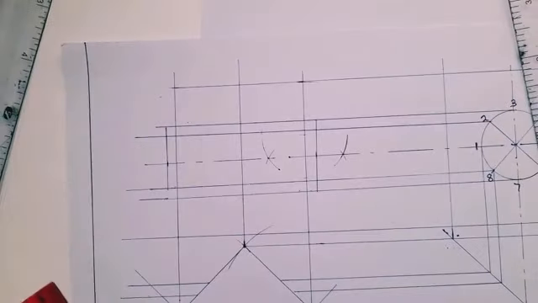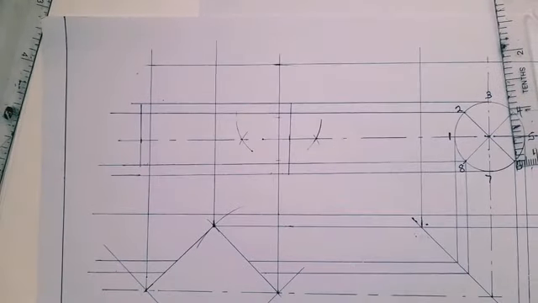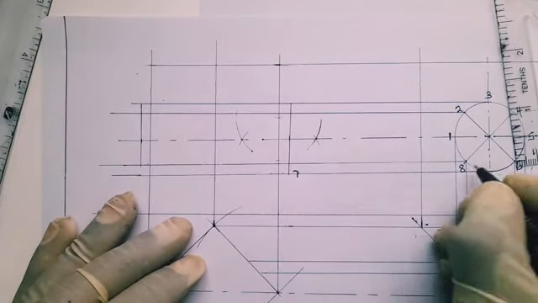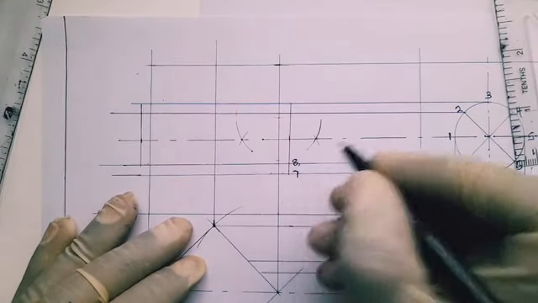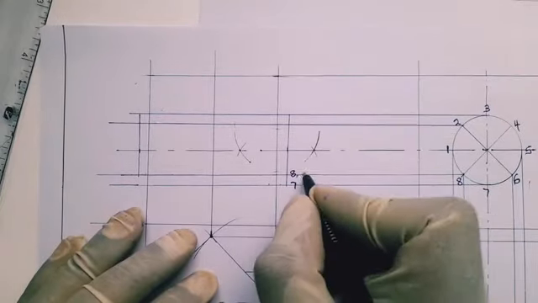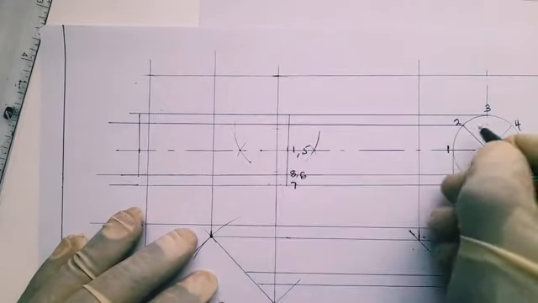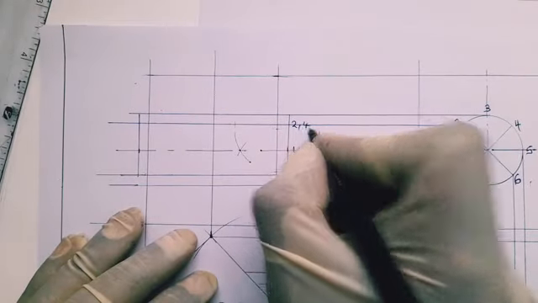So there it goes. Now once we have this, we shall get to number. This is 7, this is 8 and 6, and this is 1 and 5, and this is 2 and 4, and this is 3.